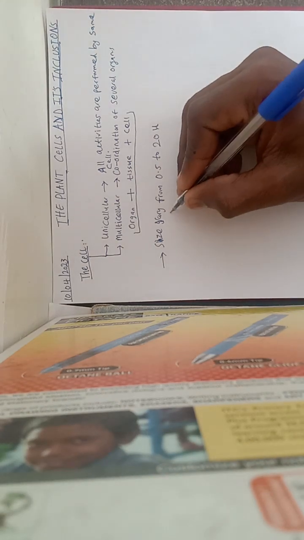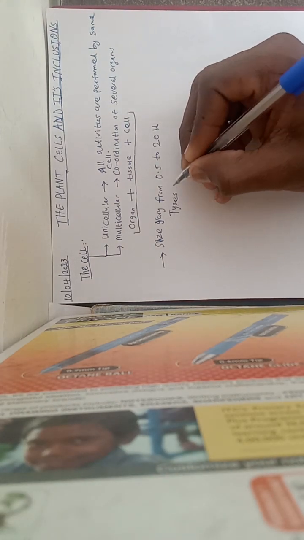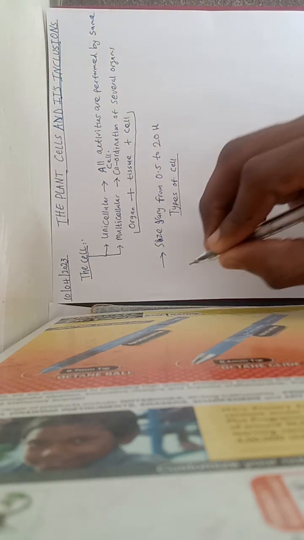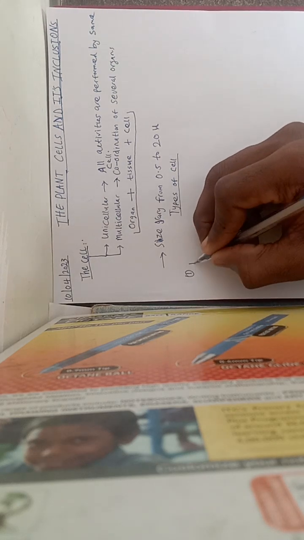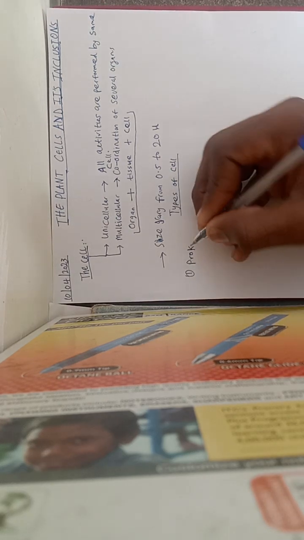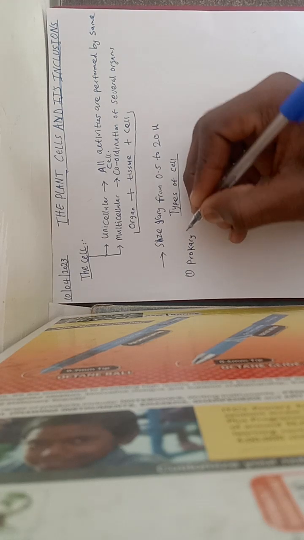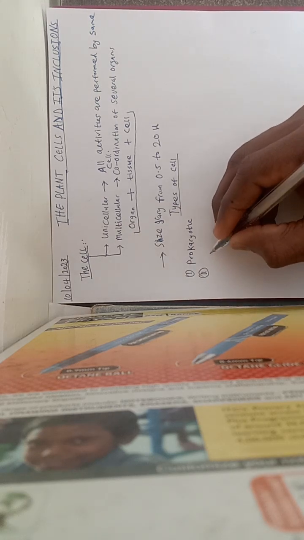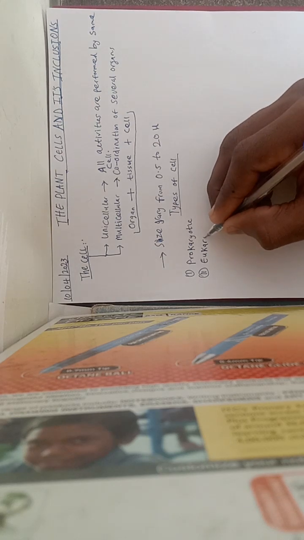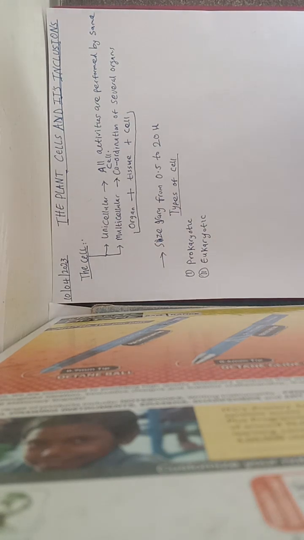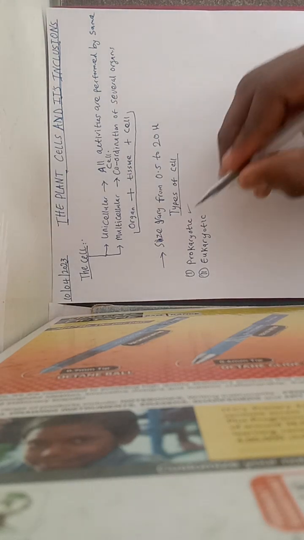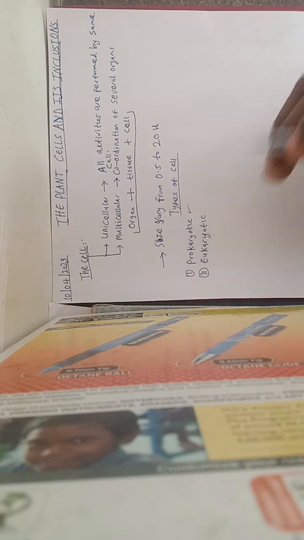Types of cell: number one, prokaryotic; number two, eukaryotic. We're going to look into them one by one. So for now, I will look into prokaryotic.